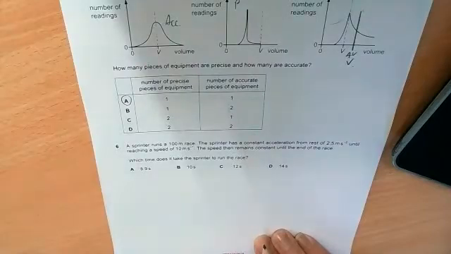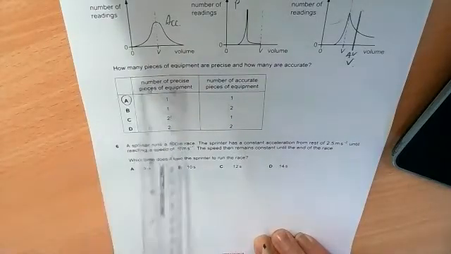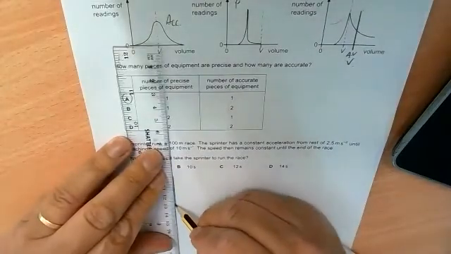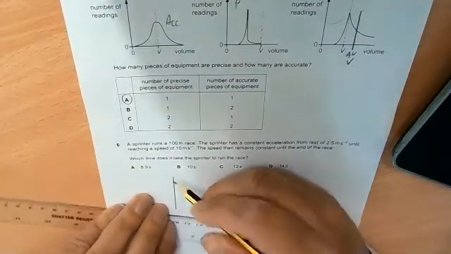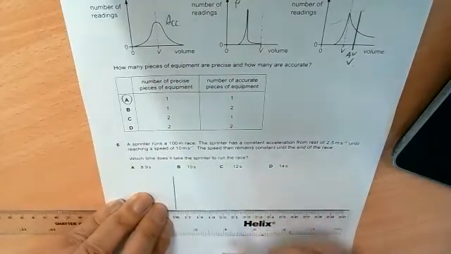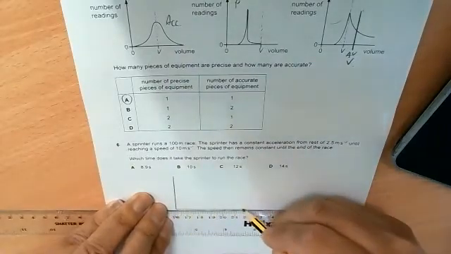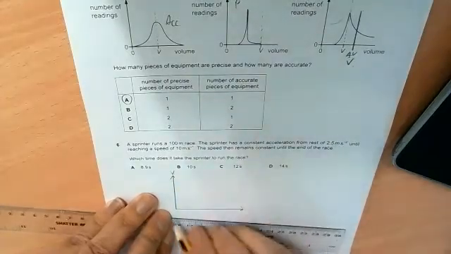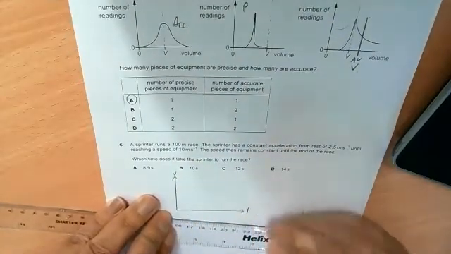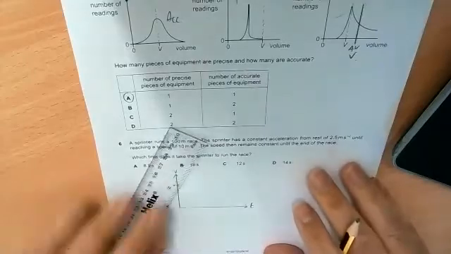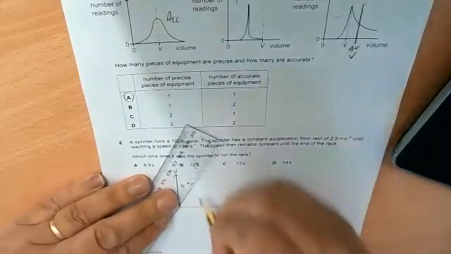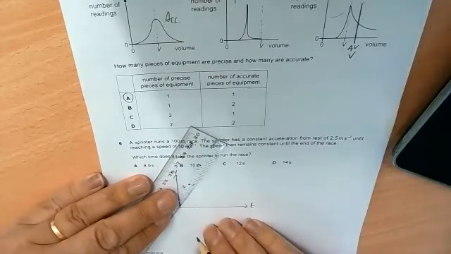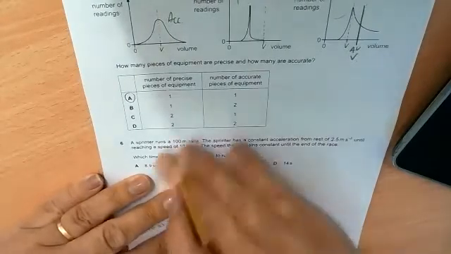Now, this is quite a tricky one. So what are they saying here? The best way to do this is graphically. If you've got a velocity time graph, you know the distance of 100 meters will be the area underneath it. So it says it accelerates at 2.5 meters per second squared, up to 10 meters per second.